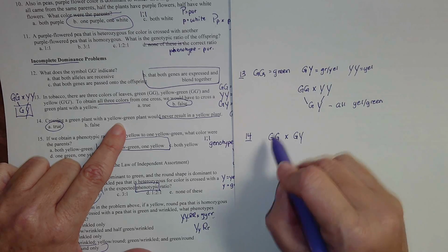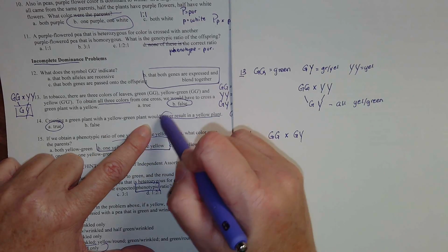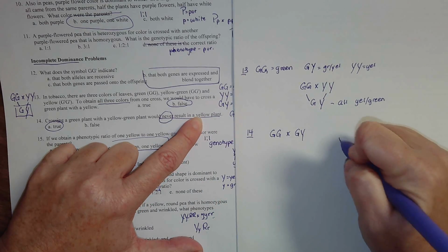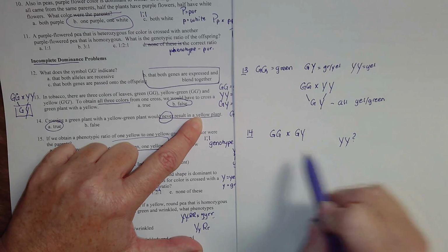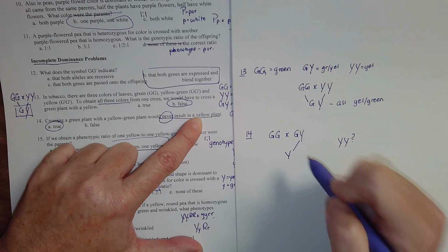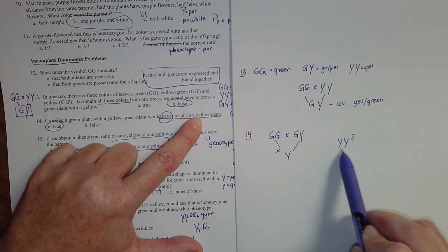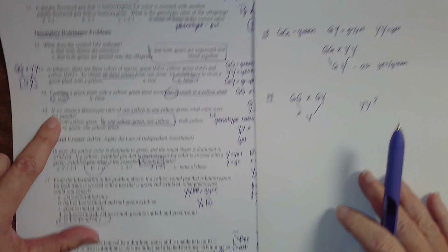So if I just look at what I can get, the question is, would never result in a yellow plant. In order to have a yellow plant, I need that combination. Can I get that from these parents? No. This parent can contribute a Y, but this parent cannot. So I cannot get a yellow plant. So that answer is true.